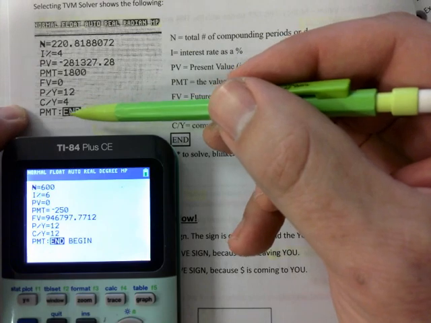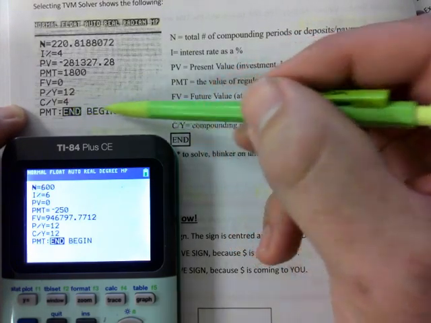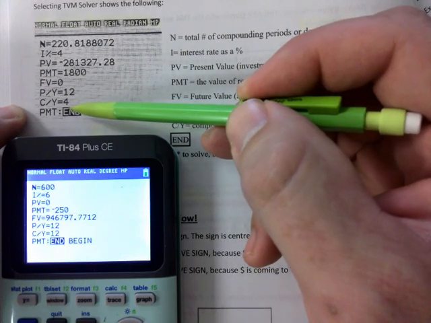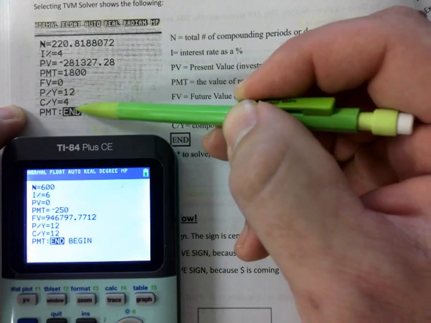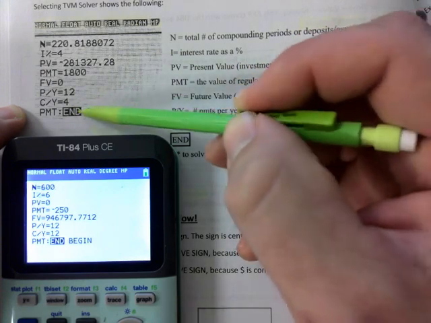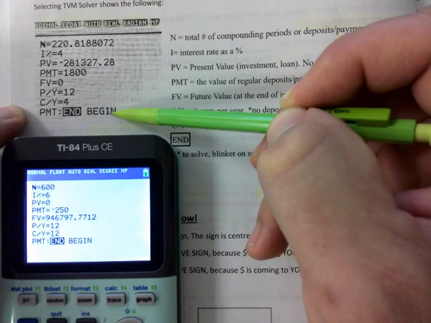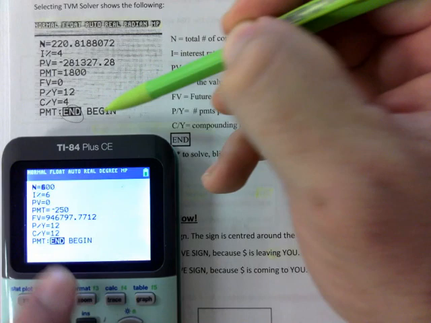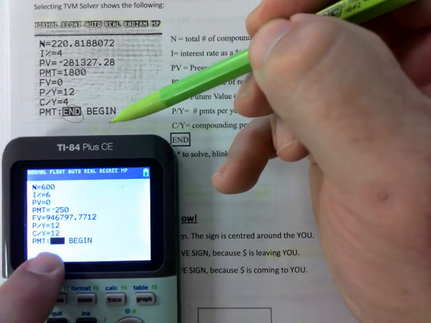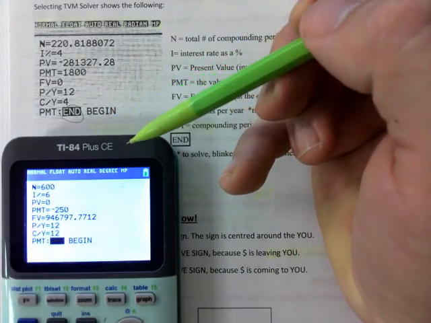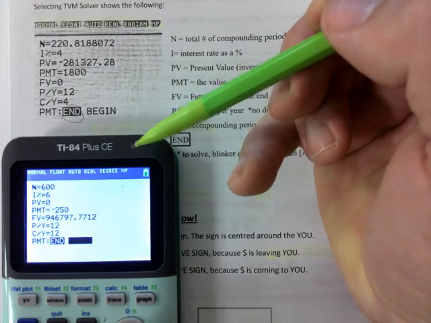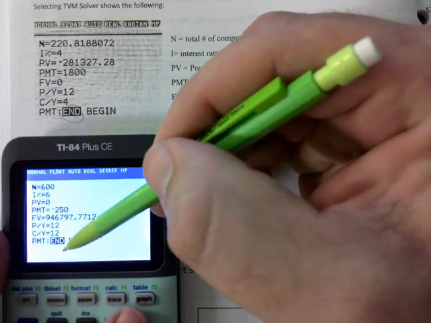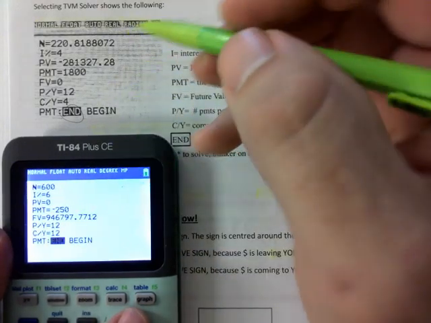The only one I don't want you to worry about ever is this one down here, end or begin. The province doesn't care. This has to do with whether you're making your loan payments or investing at the end of every month or at the beginning of every month. So can we all just have it on end? If yours is set to beginning, make sure it's set to end. That way your answers are going to be exactly like mine. The province tells us that if you had it set to beginning, it'll be slightly different, but we don't care. So let's everybody set it to end, and then we're good to go.